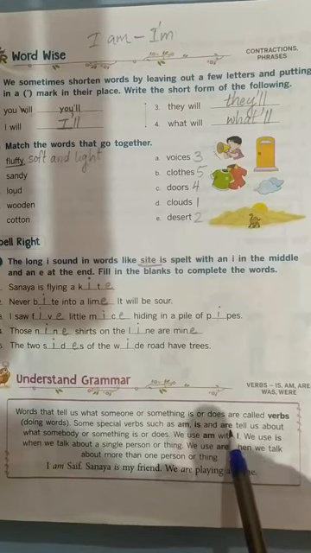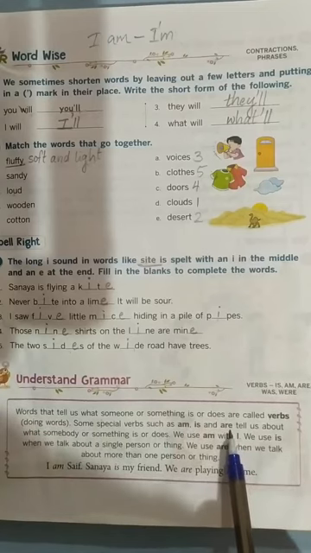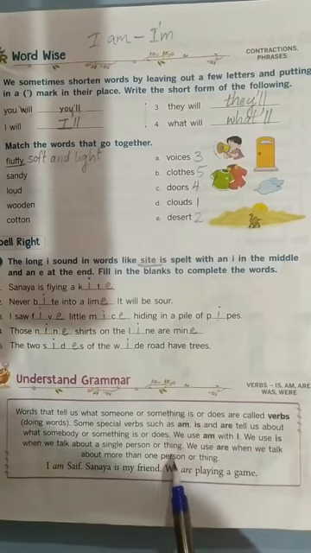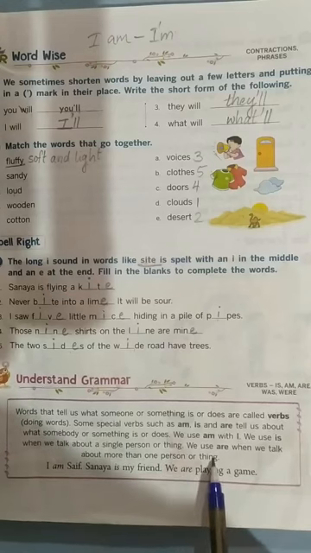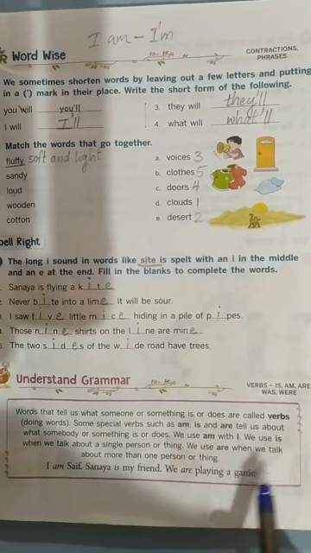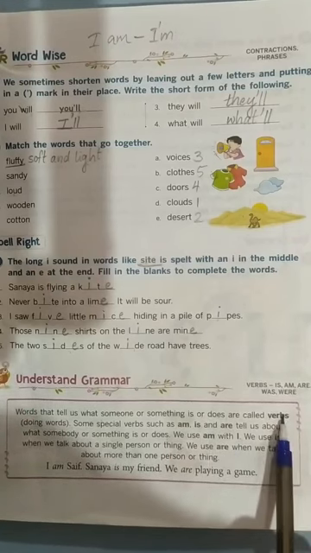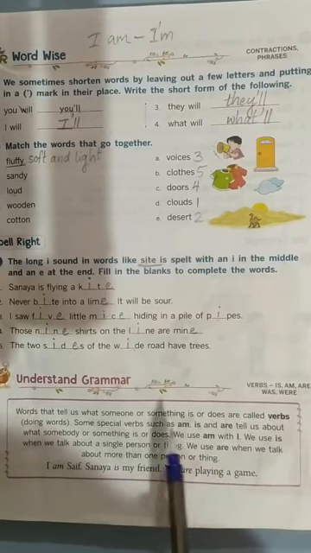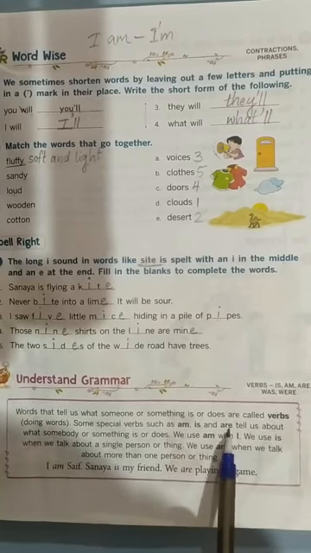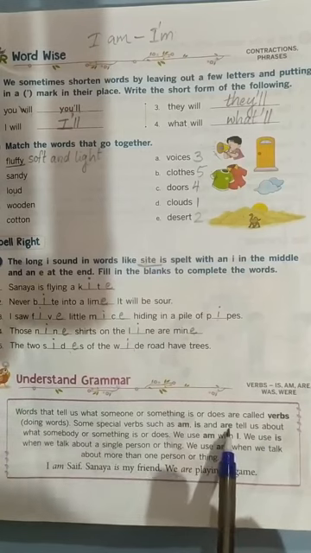The word are is used to talk about more than one person or thing. Okay. Am, is and are are verbs. They are doing words. They are special verbs called auxiliary verbs.